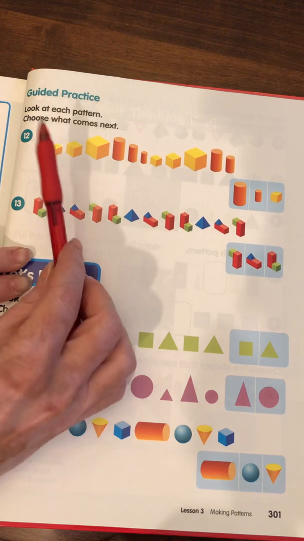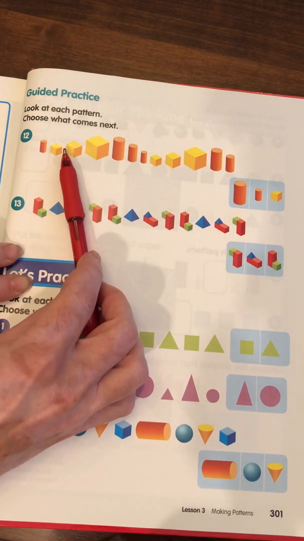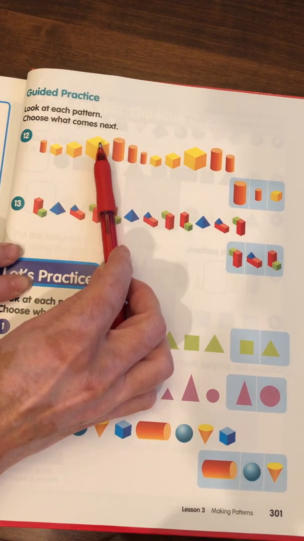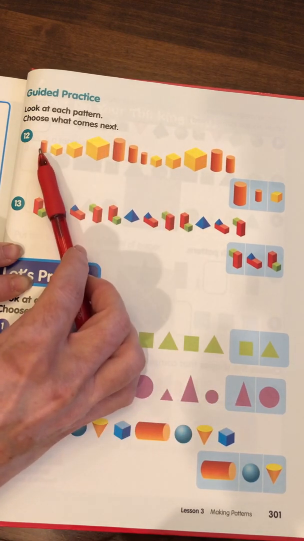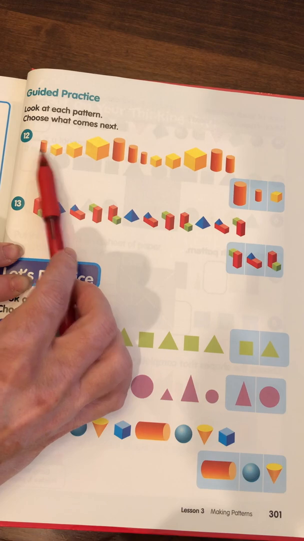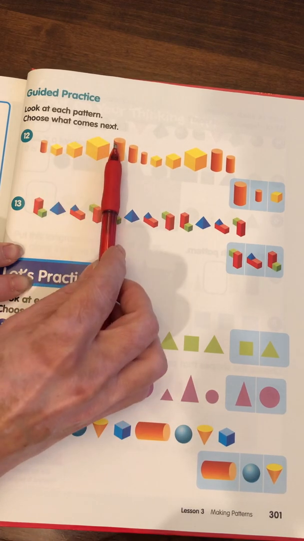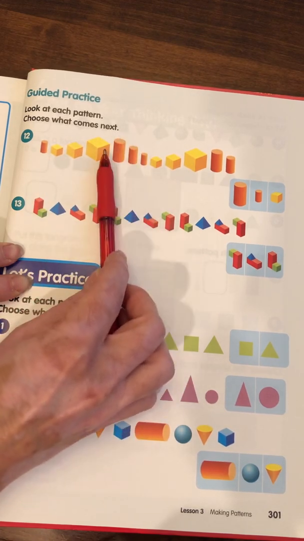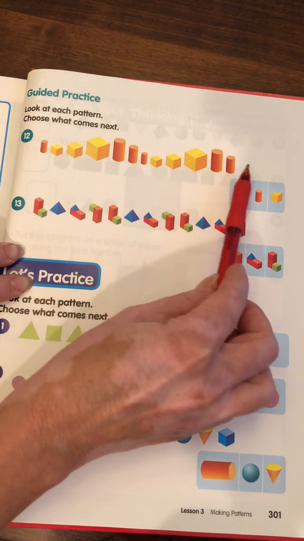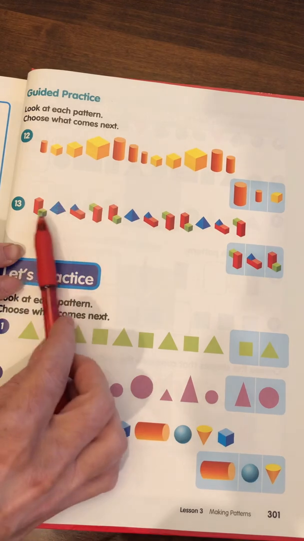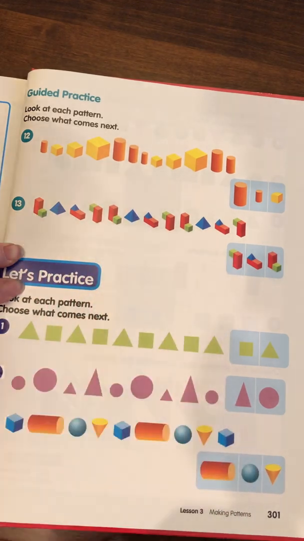If you don't understand that, I want you to notice that your cubes are always going up in size, and your cylinders, you don't know by the starting one because this is picking up at the very end of your pattern here, but you can tell by looking further on in the pattern that your cylinders are always going large, medium, small, large, medium, small. Okay? Look at number 13, pause the video, and click back on it when you have your answer.